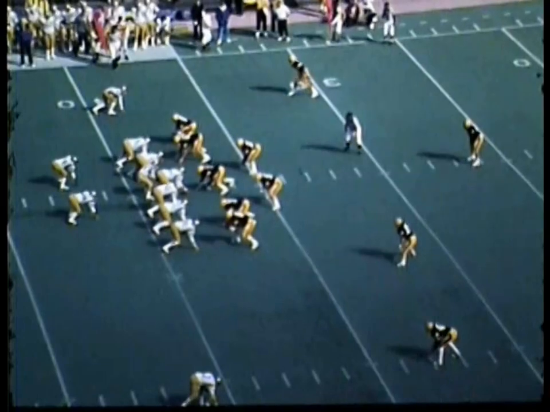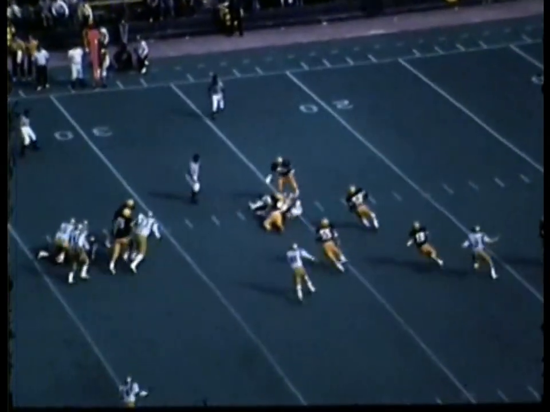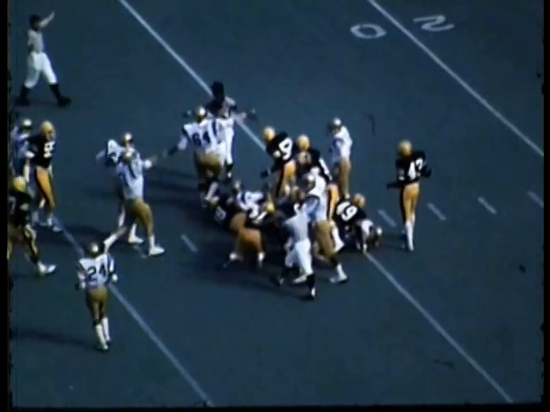Andre Jackson was hurt on that play and is out. Andre Jackson out of the lineup, and that could hurt the Hawkeyes. First and 10 for UCLA. And Shara hands off up the middle, and another fumble on the play. Let's see who gets the ball.